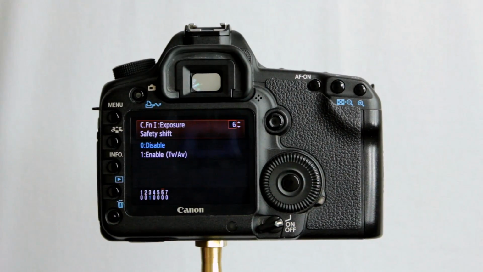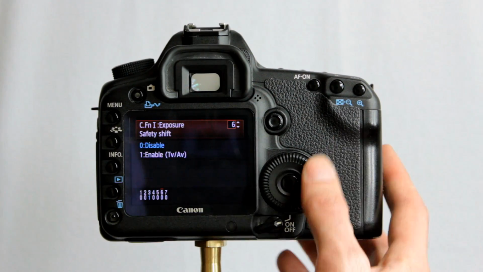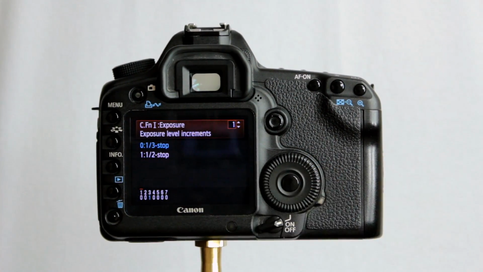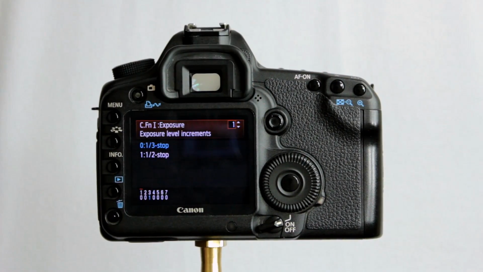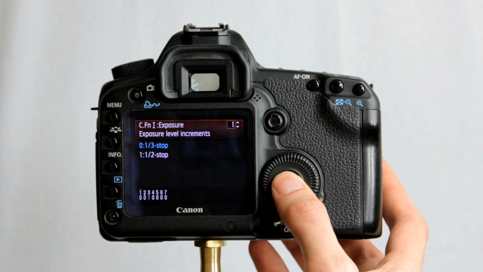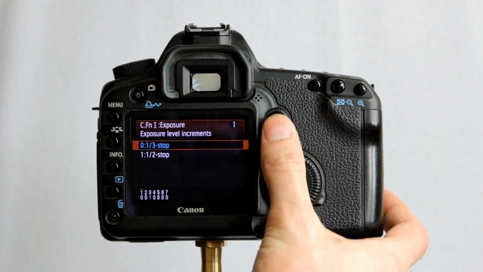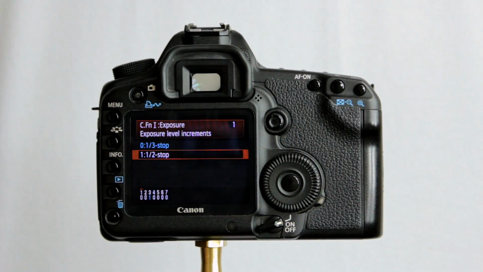So, exposure. We're quite far along in the options on this, so I'll get back to the beginning. It tells you which level that you're at on this menu. Exposure level increments. We can change this from 1/3 stop to half stop. The camera natively does full stops anyway. So we can have the camera change exposure in half stops.